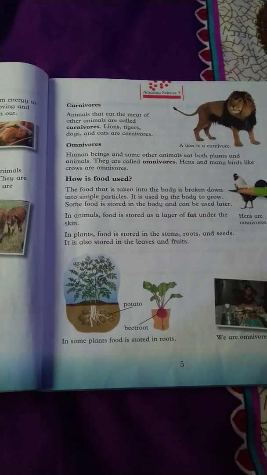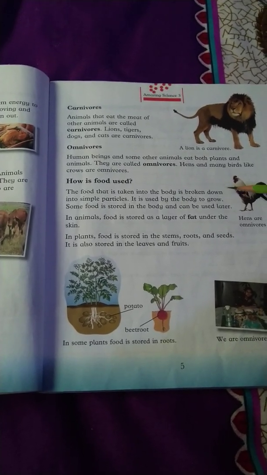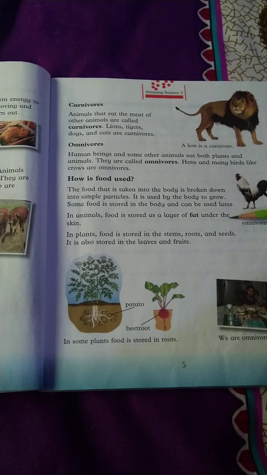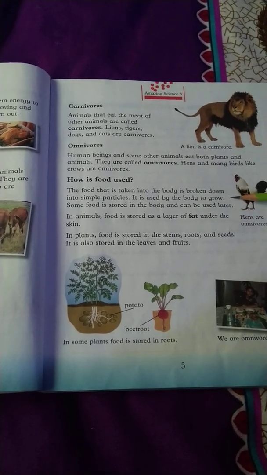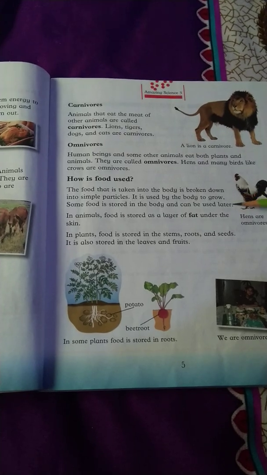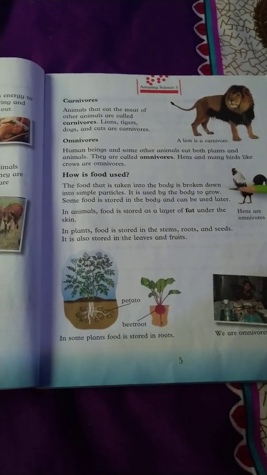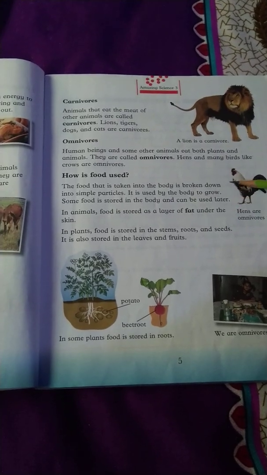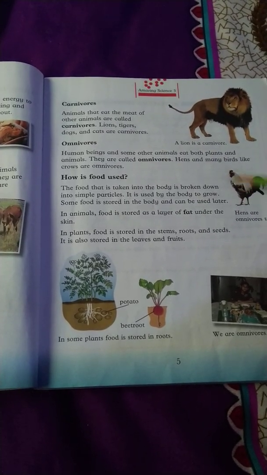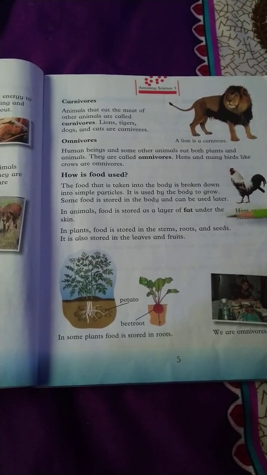In this topic, we have found out that every human being needs food to live. When we take in our food, it is broken down into small particles and it is used by the body to grow. Some food is also stored in our body under the skin as fat.